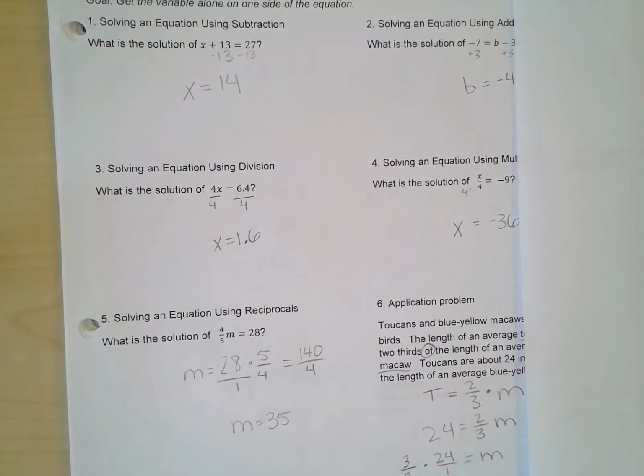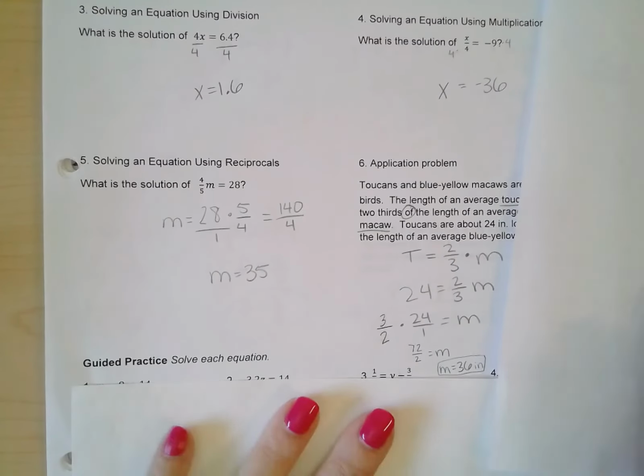Okay, so then I multiply the top. So I get 3 times 24, which is 72, divided by 2, because 2 times 1 is 2. And can I simplify 72 divided by 2? Sure. That's going to give me 36 inches. So the average blue and yellow macaw is going to be 36 inches long. Sorry, you couldn't see that.